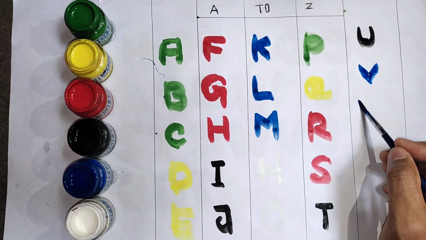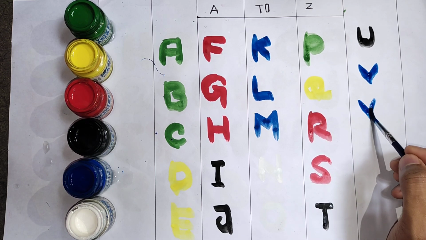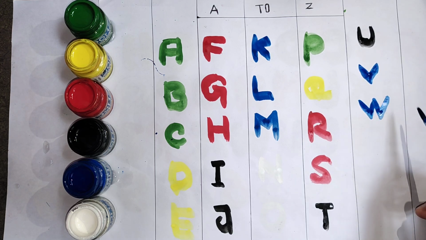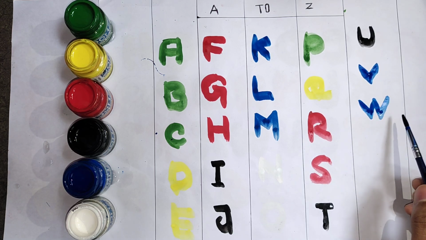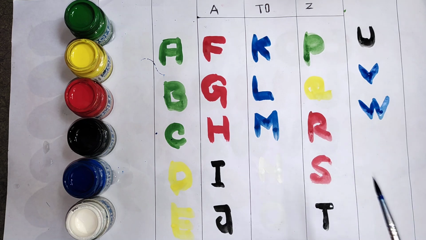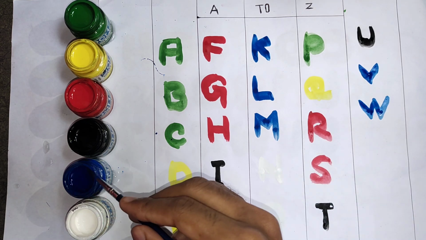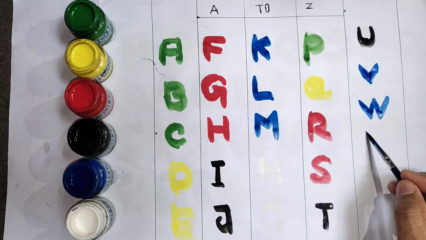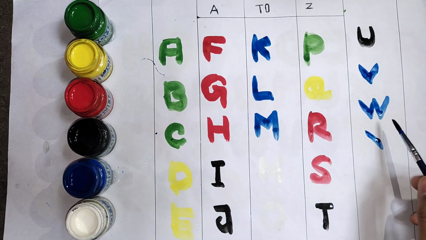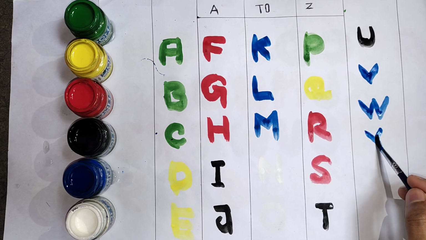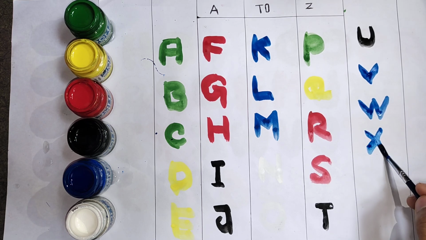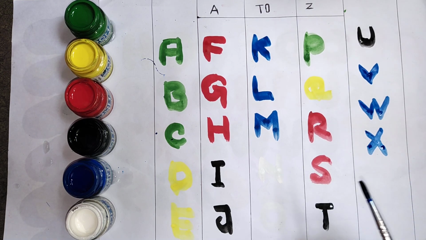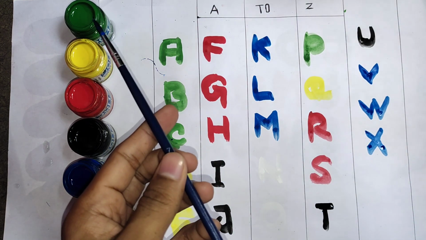Now we are draw W. W for wonder. Kids, now we using again blue color and draw X. X for X-ray. Kids, now we using again green color.